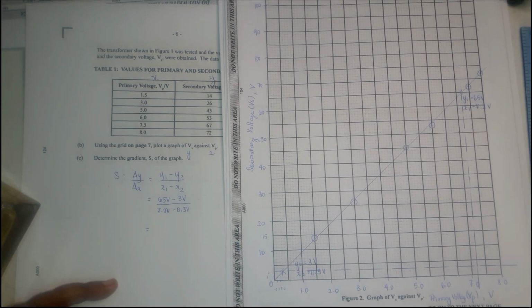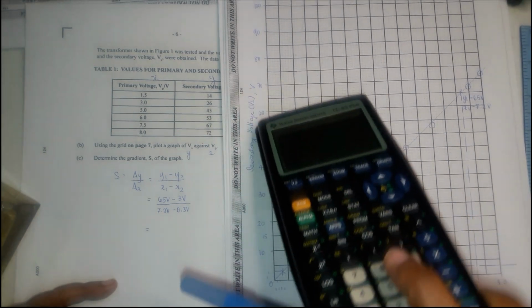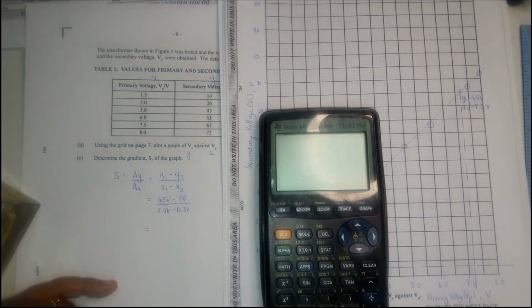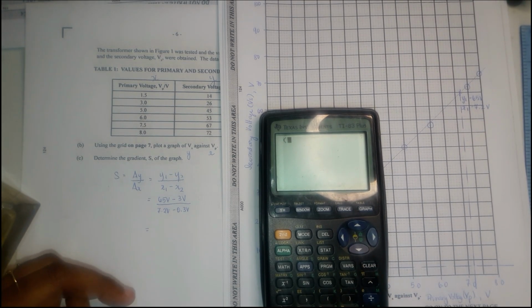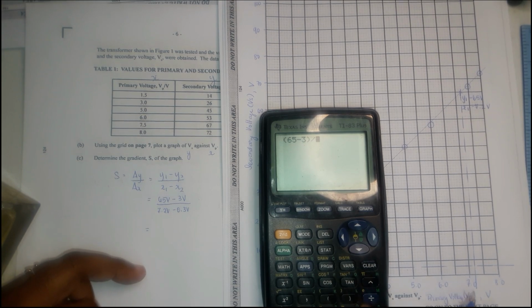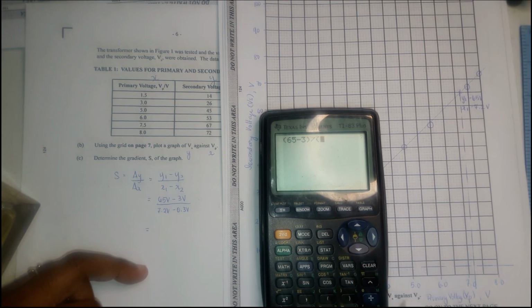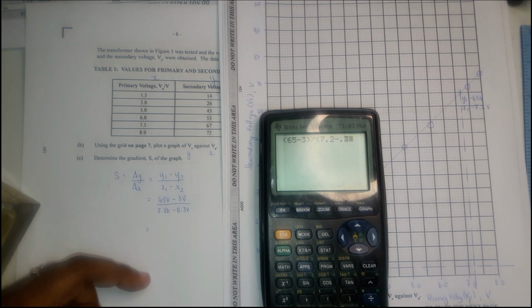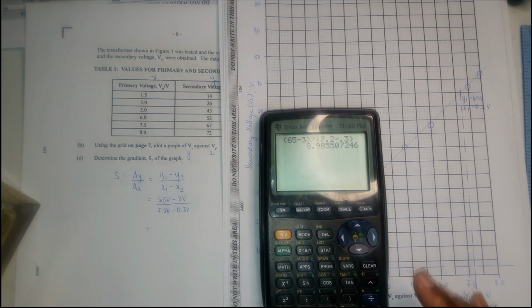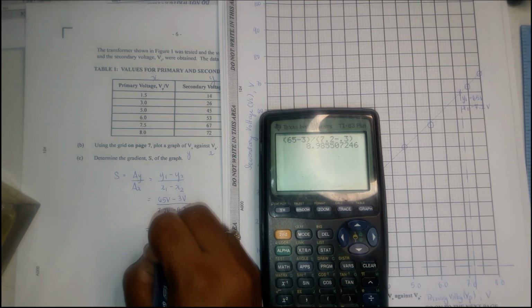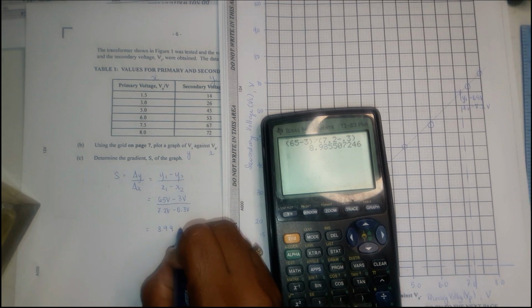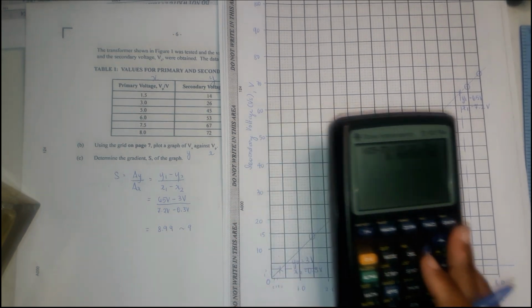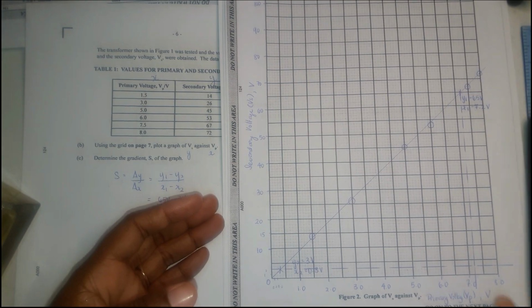Now you get your nifty calculator and you work it out now. I put my brackets: 65 minus 3, divided by 7.2 minus 0.3. And you get approximately 9, and the volts cancel out. So that is our gradient.